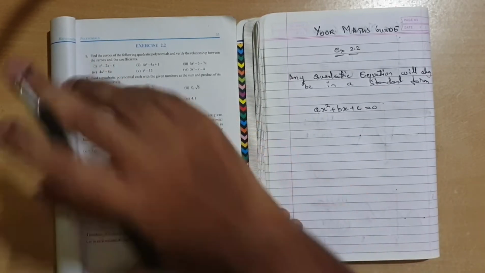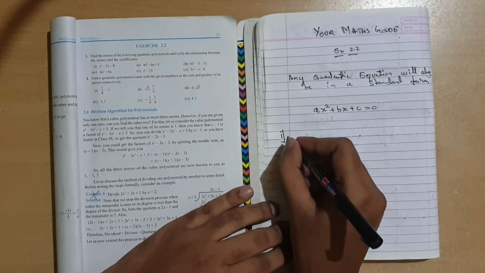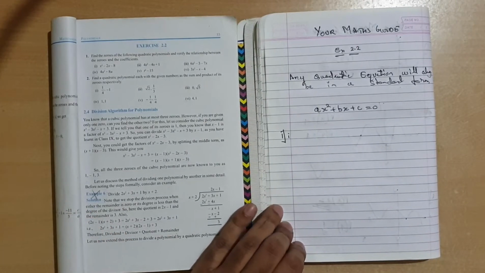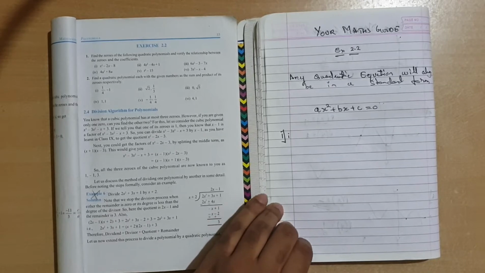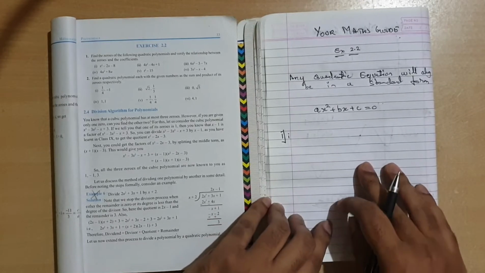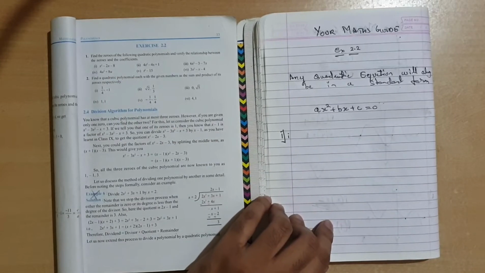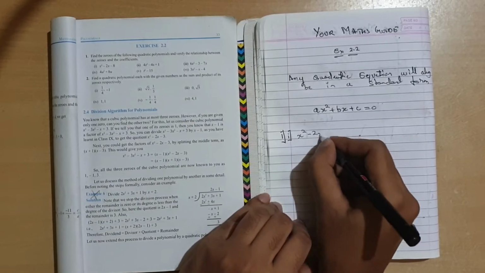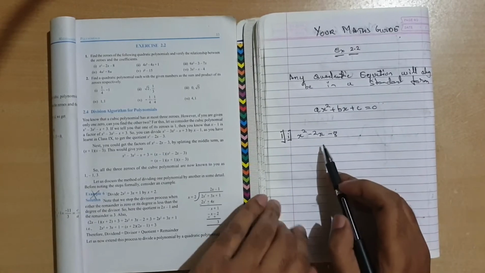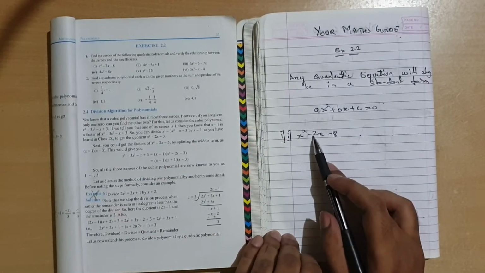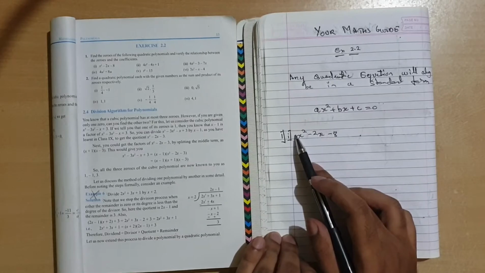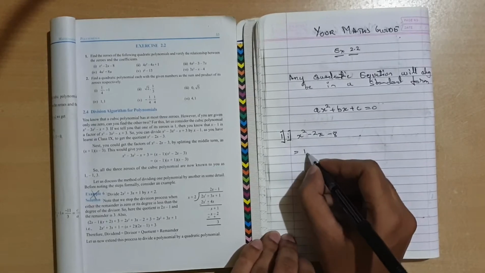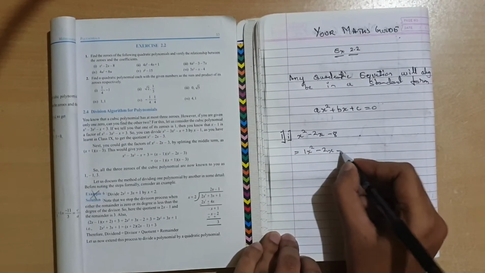Okay, so let us start with question 1. Let us see what the first main question says. Find the zeros of the following quadratic polynomials and verify the relationship between the zeros and the coefficients. Here the quadratic equation is x square minus 2x minus 8. You can see it is in the form of ax square plus bx plus c. The value of a is just 1, so 1x square minus 2x minus 8.